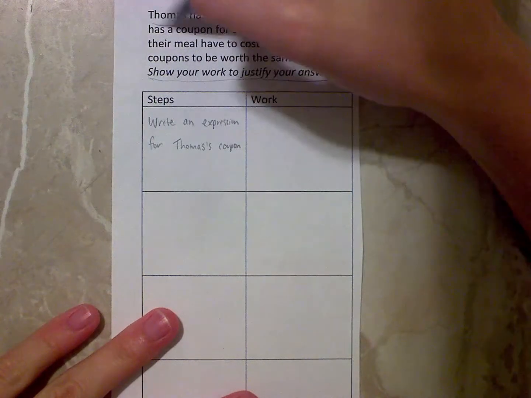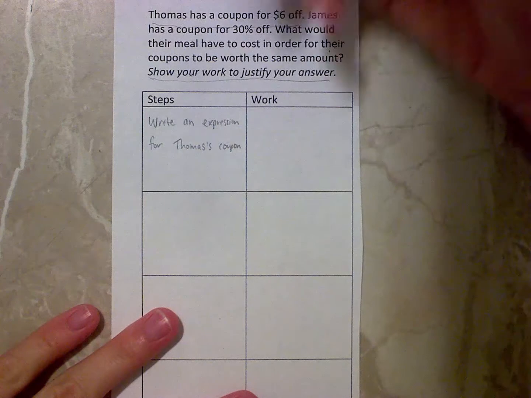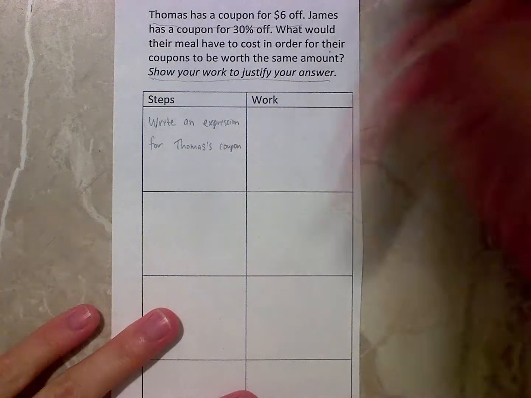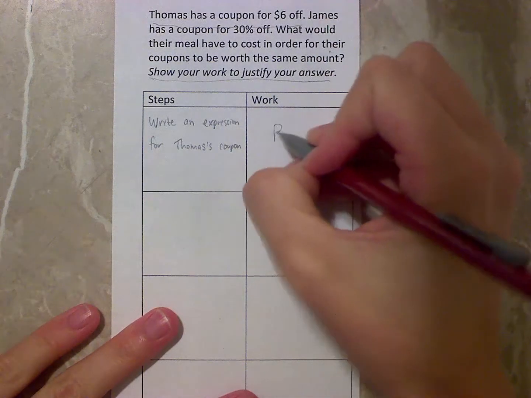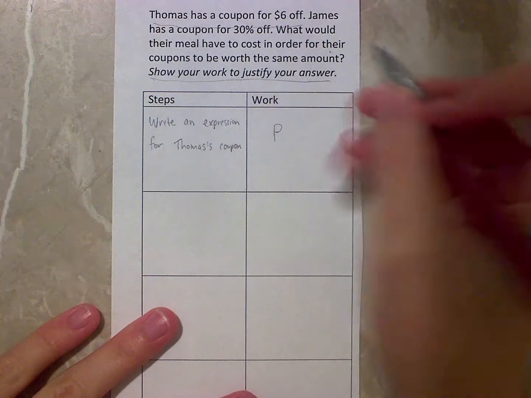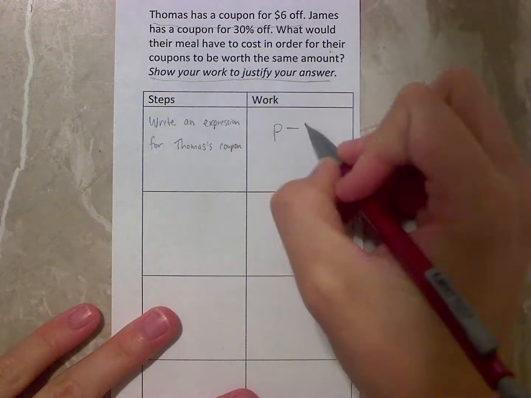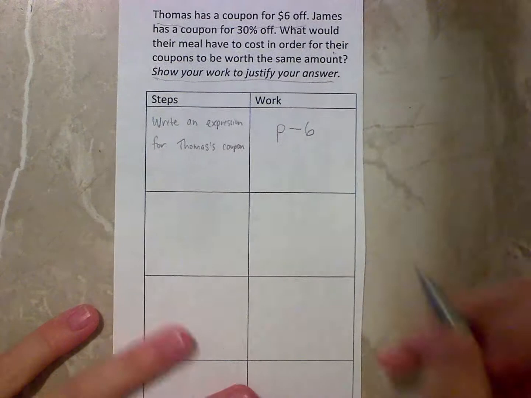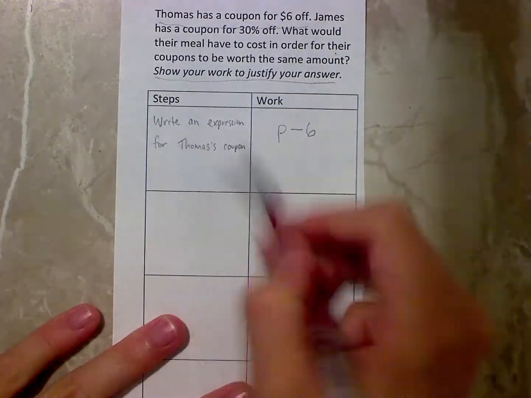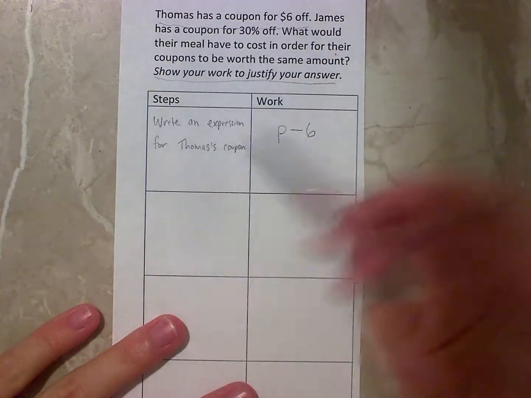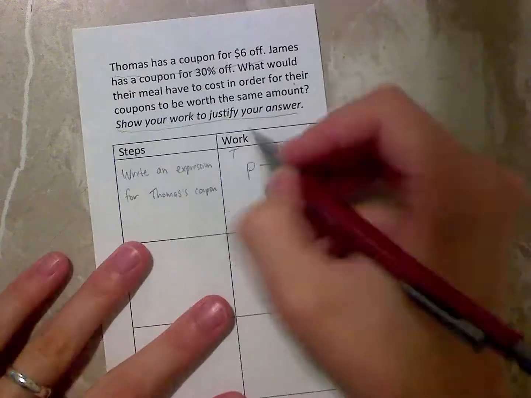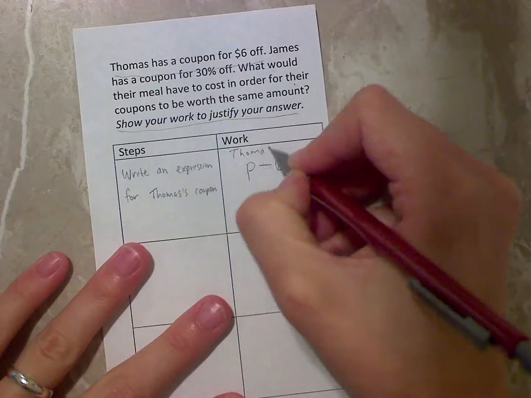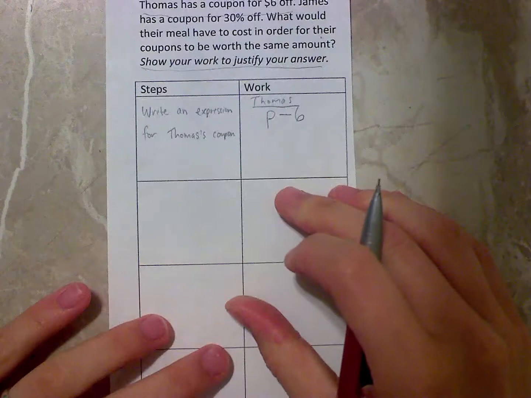So Thomas's coupon is $6 off. So let's say the original price of the meal is P. What does Thomas's coupon do to that price? Well, it takes off $6. It subtracts $6. So this is the actual work, right? This is the step that I'm doing. I'm writing an expression for Thomas's coupon. And so on your work, you'd write something like this: Thomas, P minus 6.